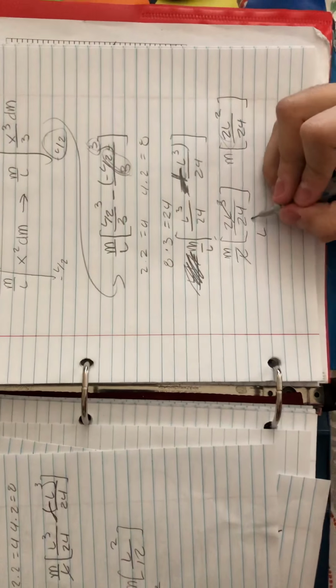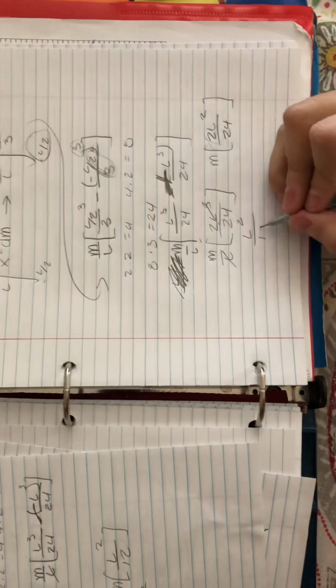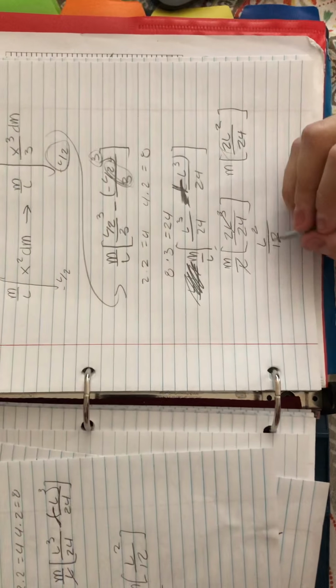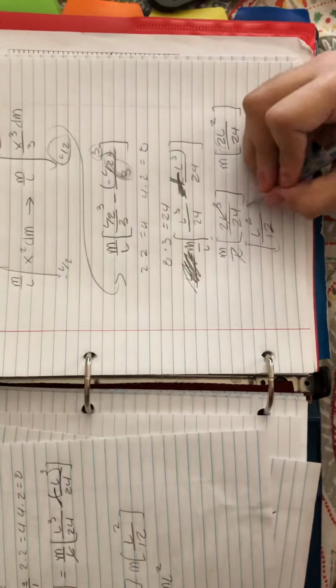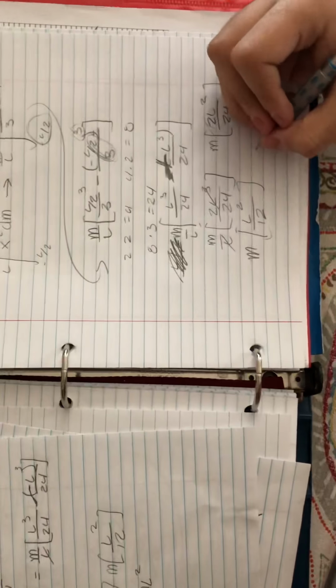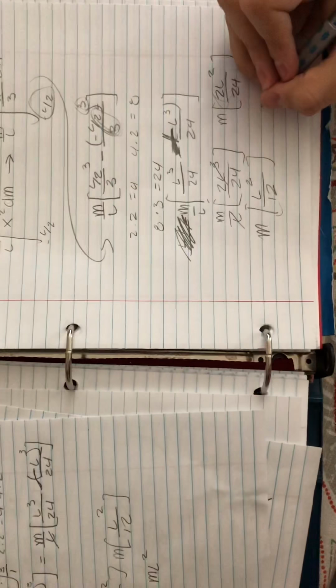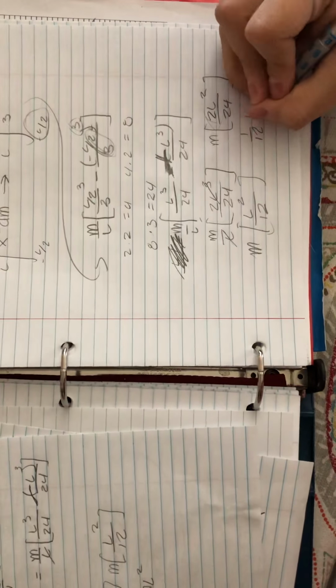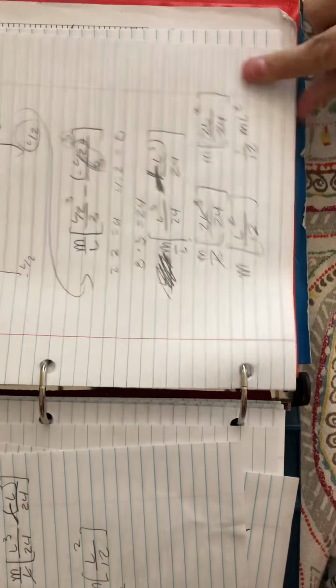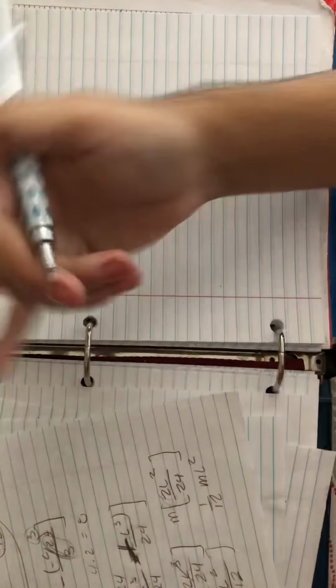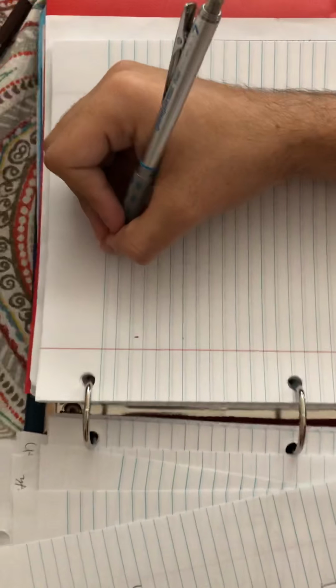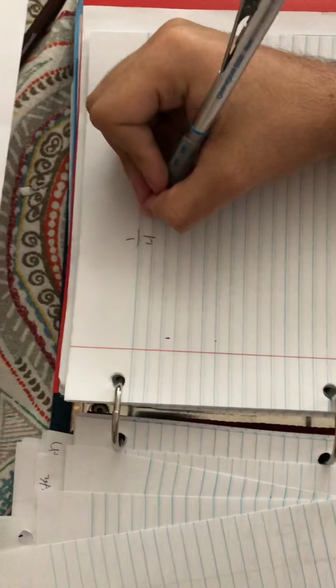So we have L squared over 12 times m, which simplifies to 1 over 12 times ml squared.